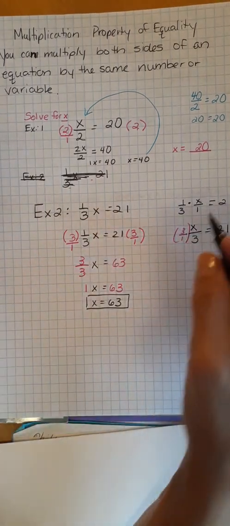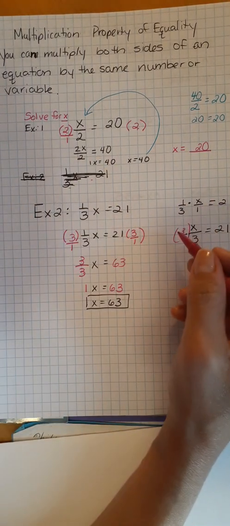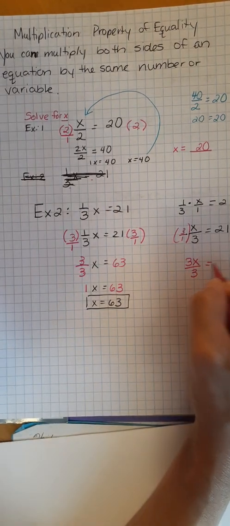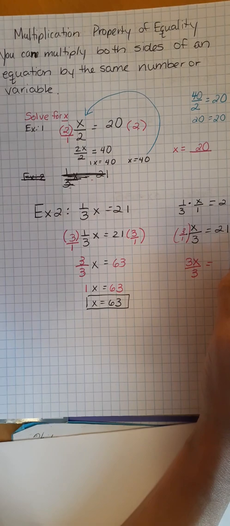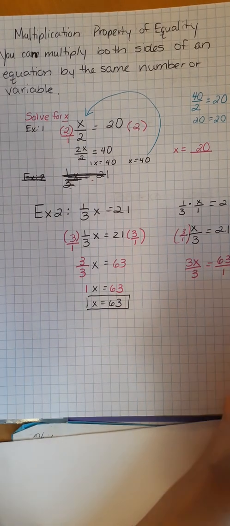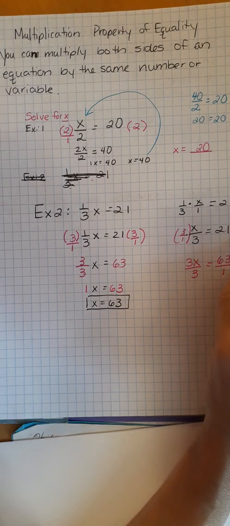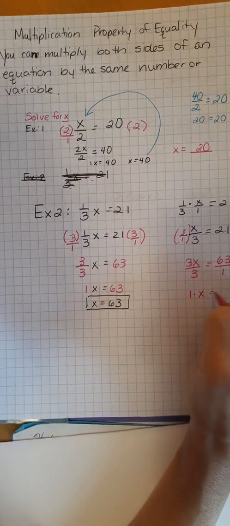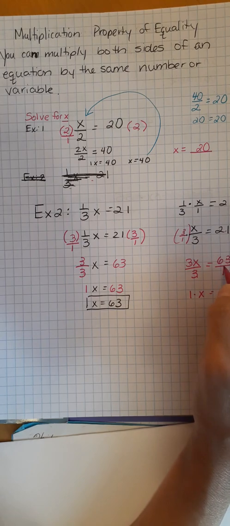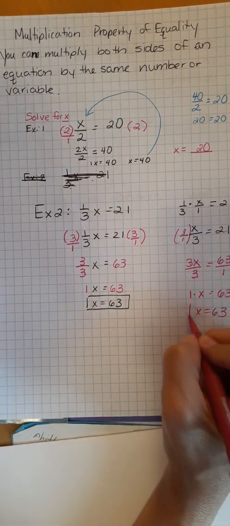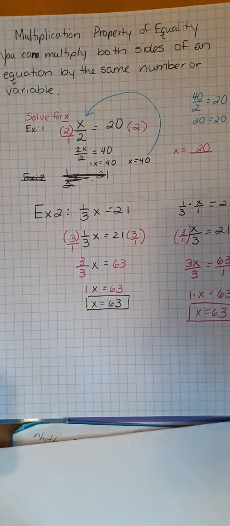3 times x, 3x. 1 times 3, 3. Equals 21 times 3 divided by 1. 21 times 3 is 63 divided by 1, or 3 over 1 is the same thing as 3. 21 times 3, 63. 3 divided by 3 is 1 times x equals 63. 63 divided by 1, 63. x equals 63. Look at that. We got the exact same answer.